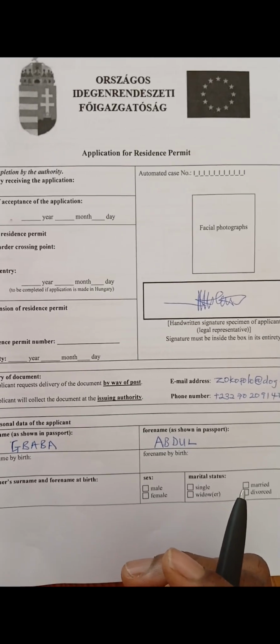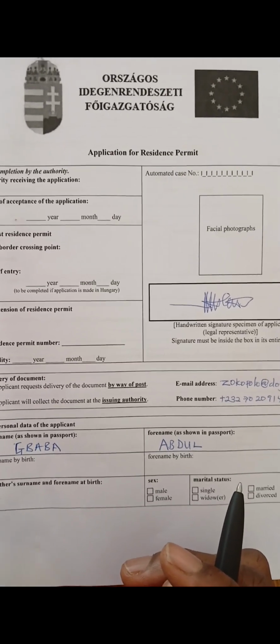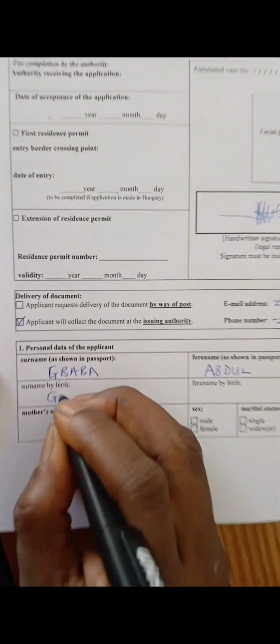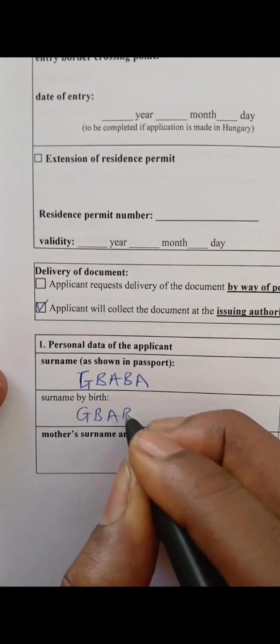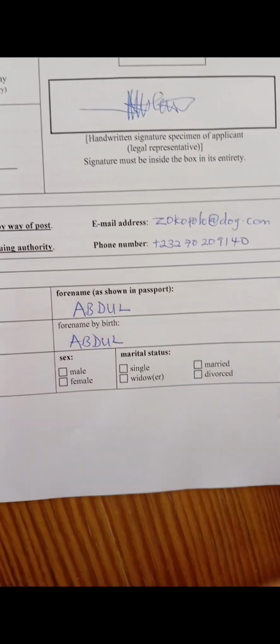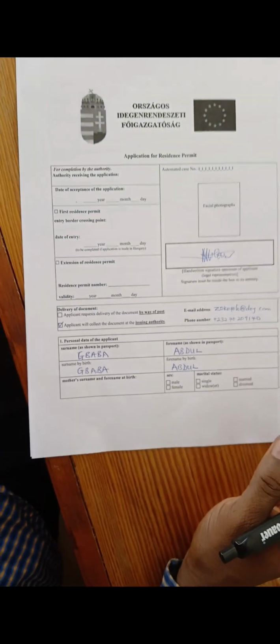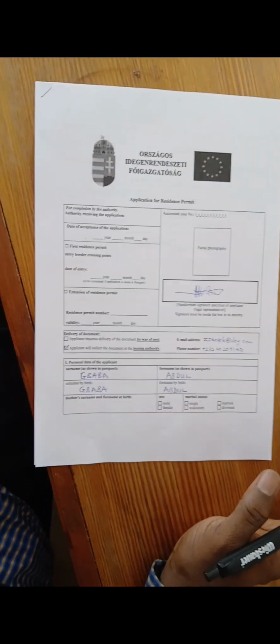Koroma will be my surname on the passport, but the surname at birth will be written here. But nothing has changed about me, so I shall still write Gbagba.